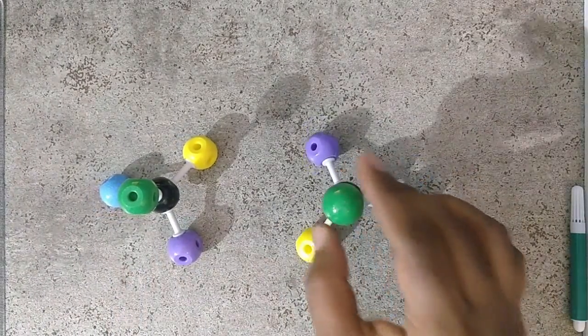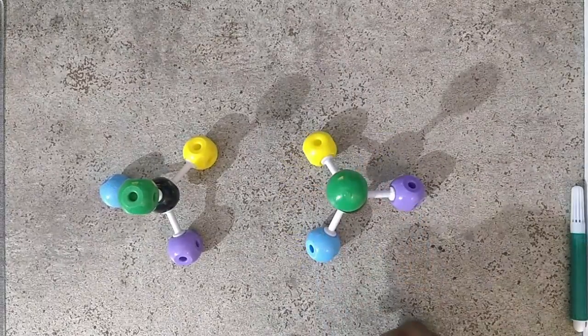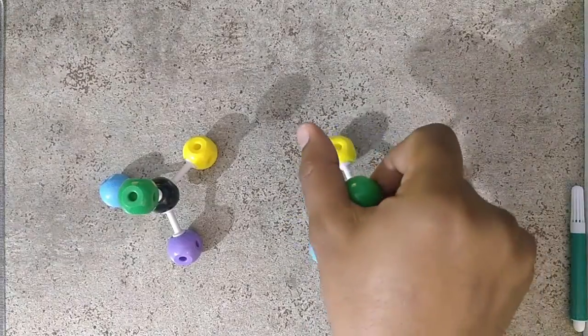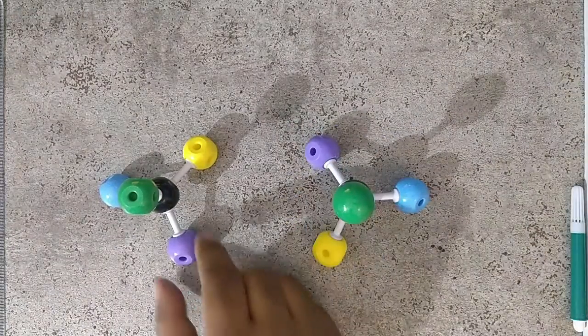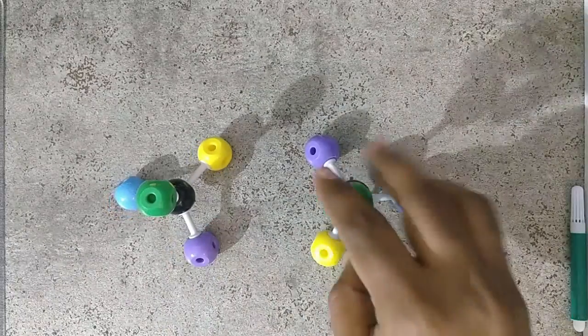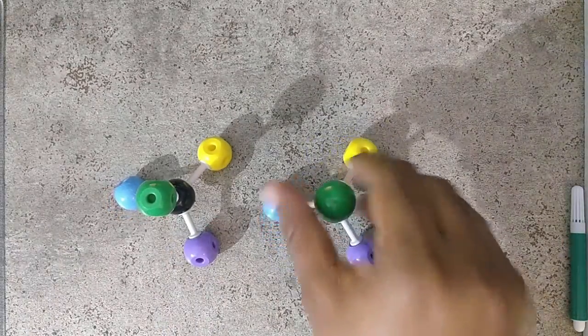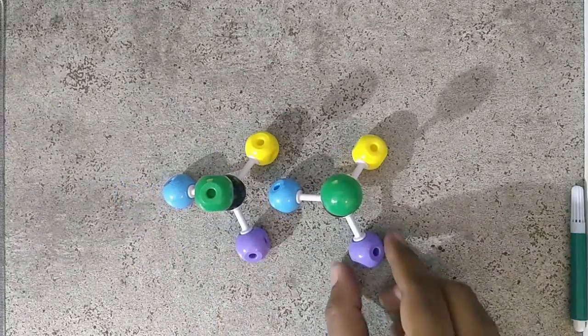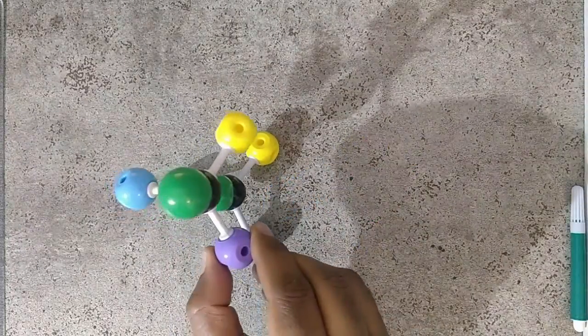If you see them now, they are not mirror images. But we see one more thing, that now they are identical. They superimpose each other.